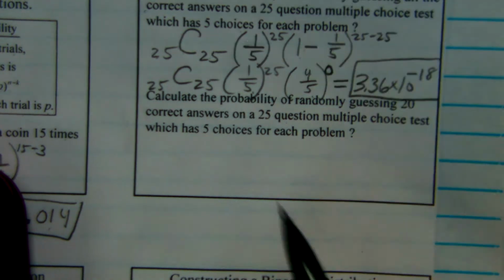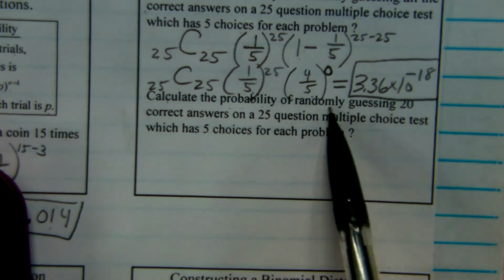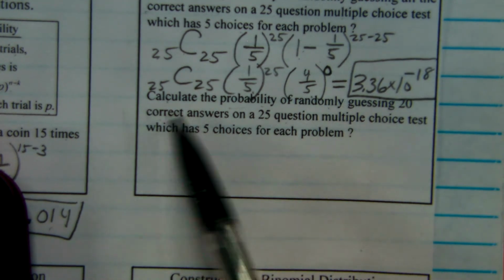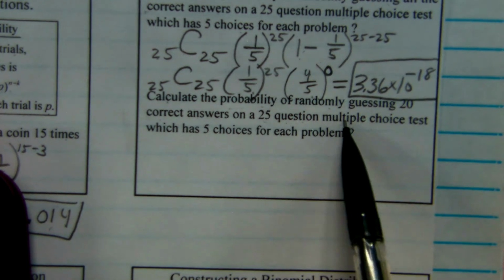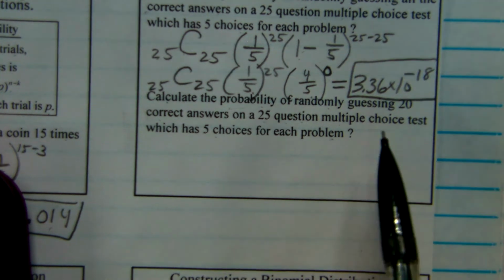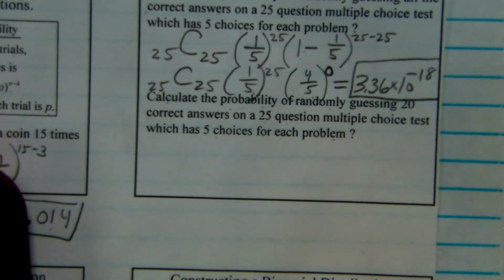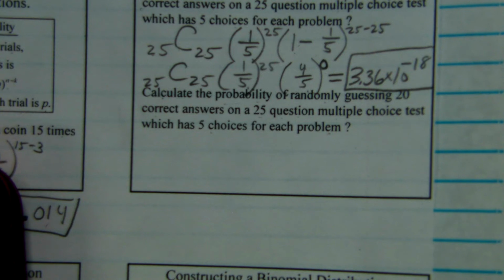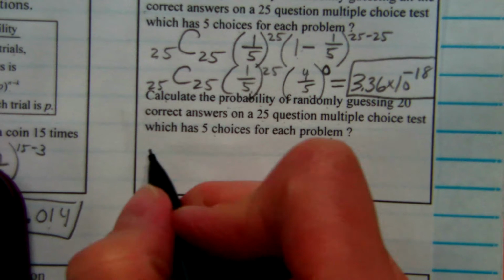Okay, let's do the bottom problem. Calculate the probability of randomly guessing 20 correct answers on a 25-question multiple choice test, which has 5 choices for each problem. So now we're kind of lowering our expectations a little bit. We're only going to try to get 20 of them right, which is an 80. We're just going for a B. So it only changes slightly.